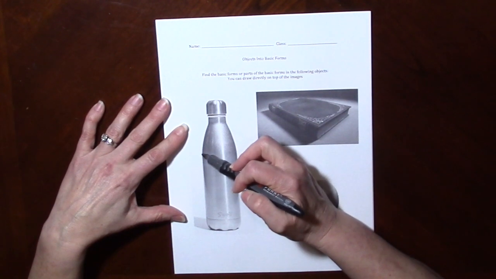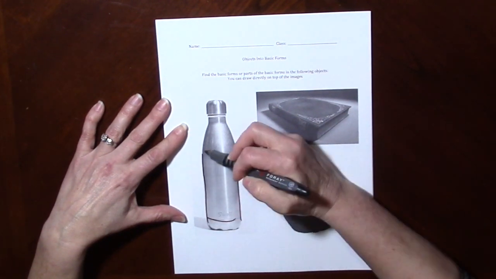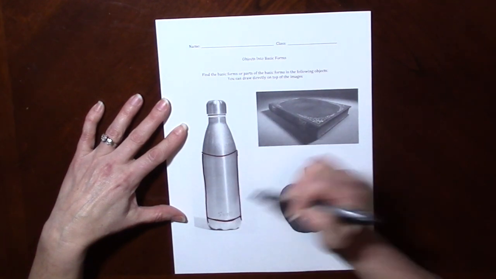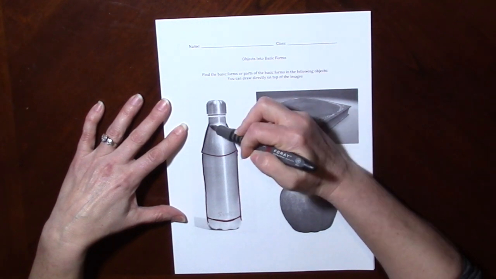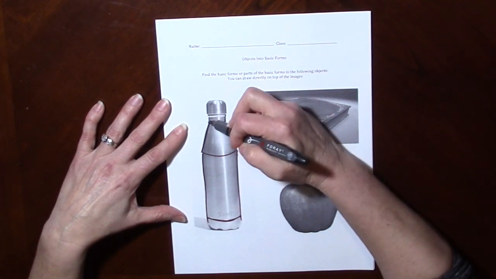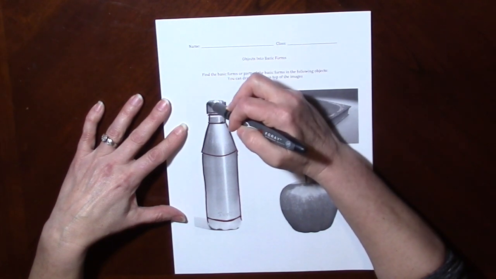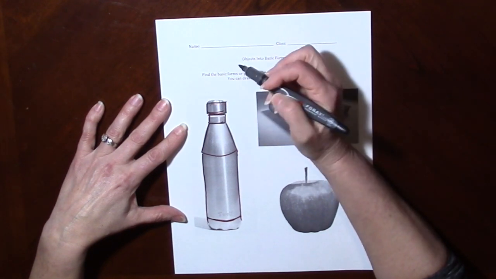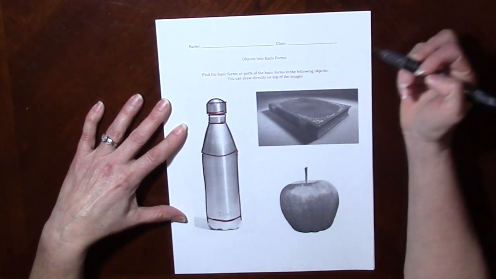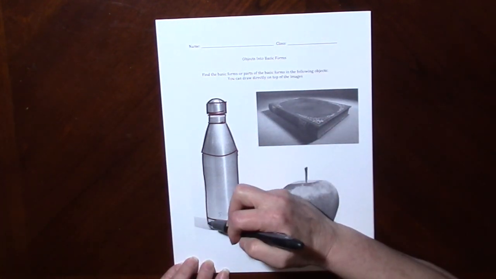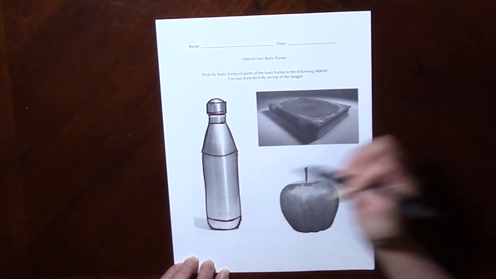I will start with the cylinder. There's a cylinder. And I have this cone shape. A short cylinder for the neck. And a cylinder for the cap. Now the top of the cap has a little bit of a rounded, like part of a sphere to it, and same with the bottom, has kind of a rounded sphere that goes with it.